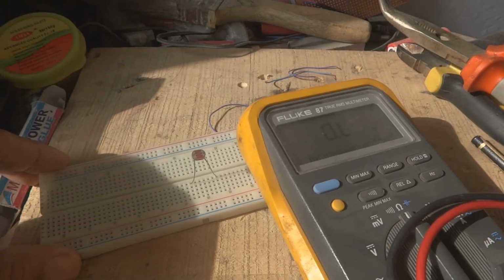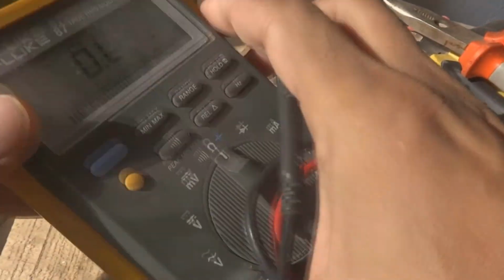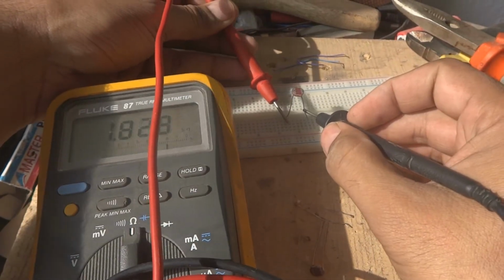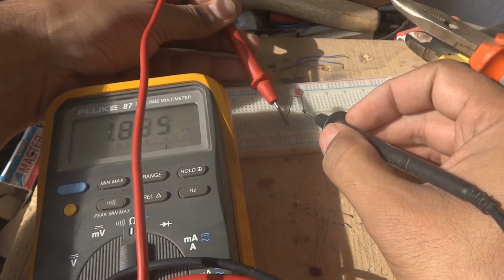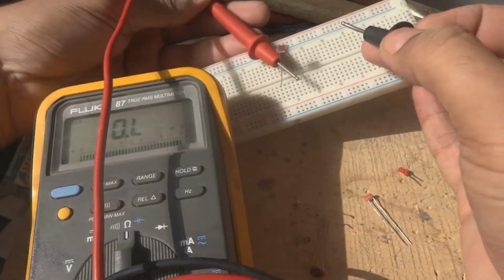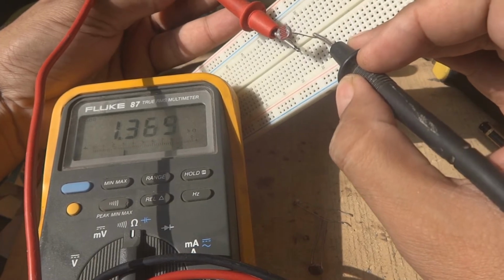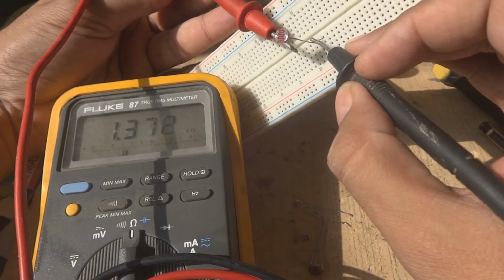We will check the ohm range for this LDR. See, now we are getting some 1.8 kilo ohms. If we keep it in the light, at some angle, it is giving a little less reading.